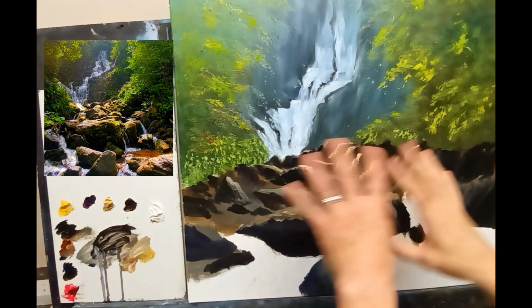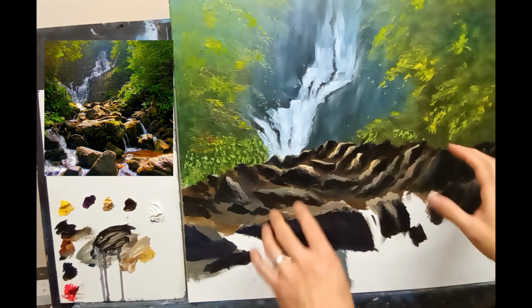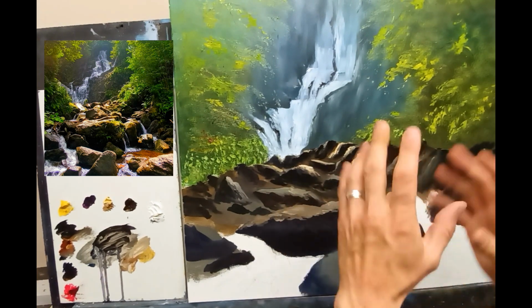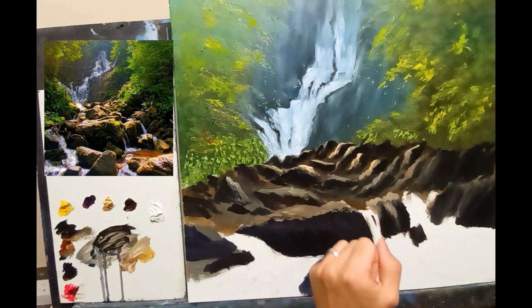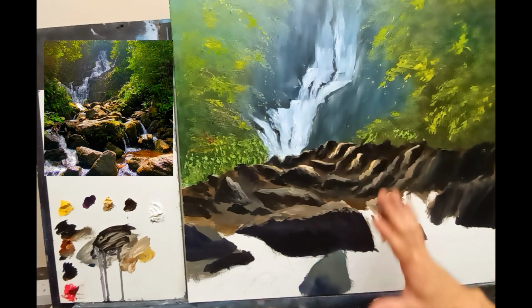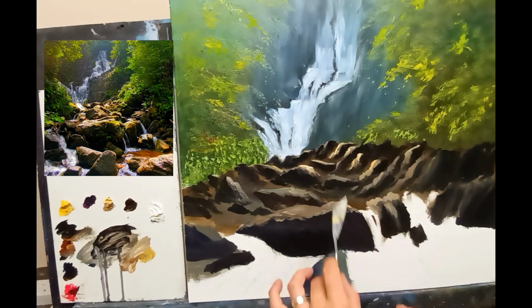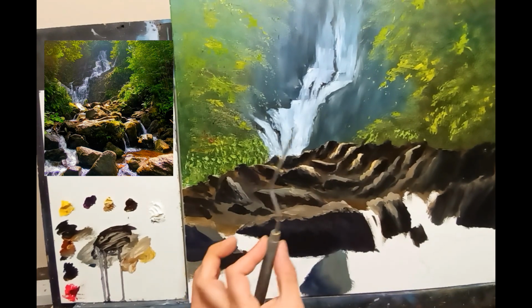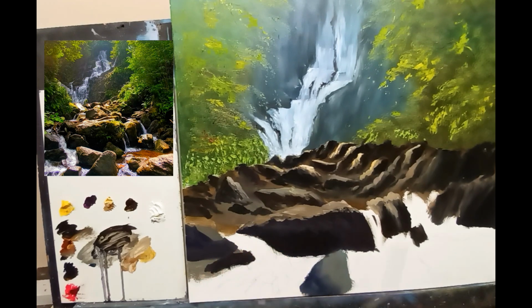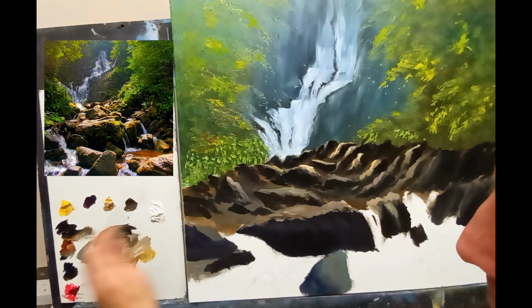So I've continued on here with some of these rocks, just putting extra darks in, extra lights in. The next stage I want to do is grab a palette knife. Now I only just skipped a few minutes ahead. I've only just blocked in some of the darks with a bit of black and some of the lights as well. But next, palette knife time. This is where it gets interesting, my friends.